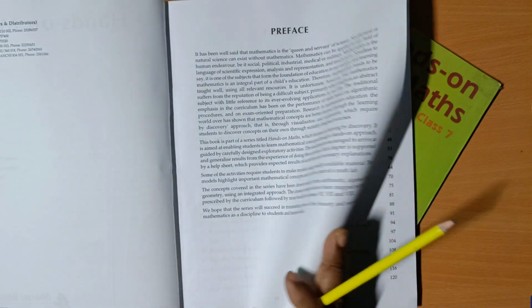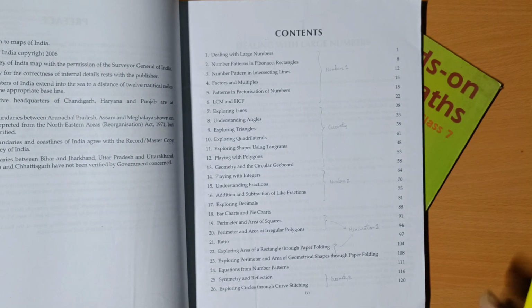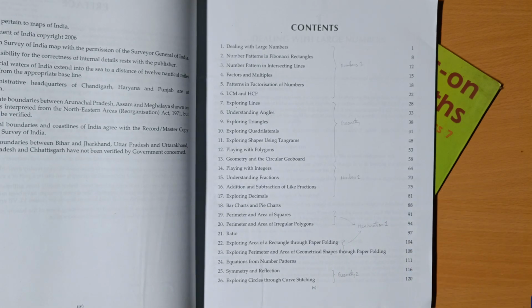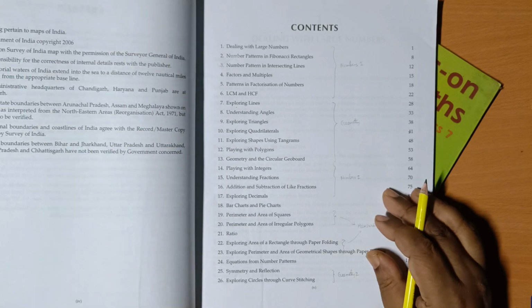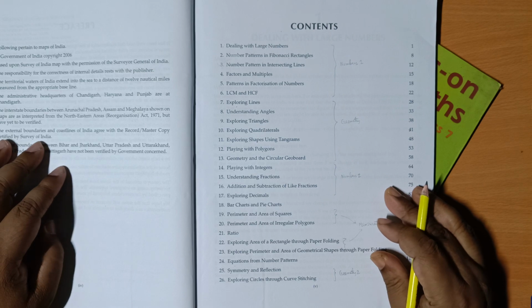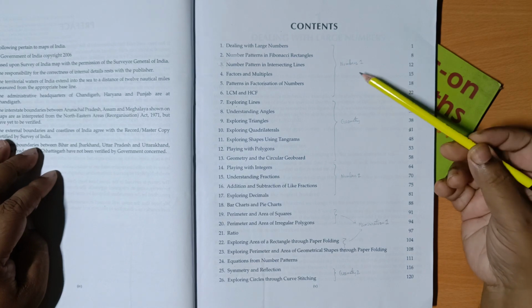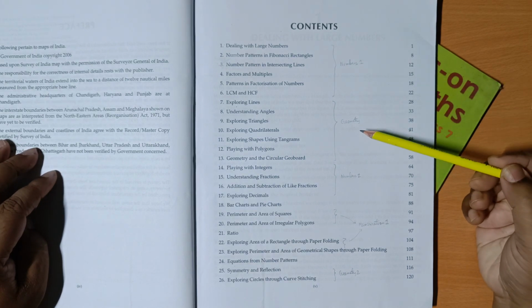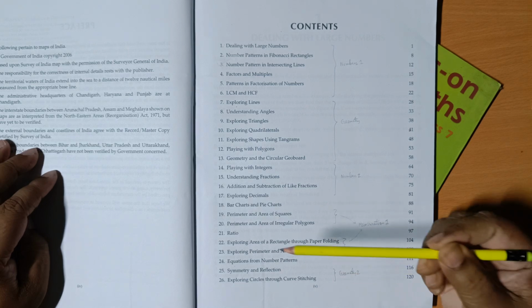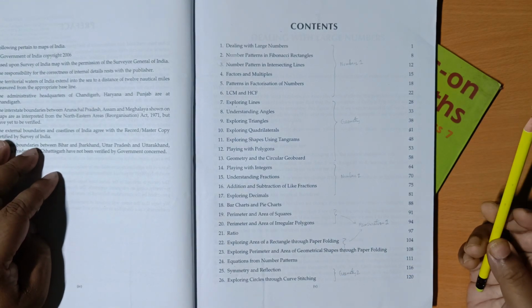So this is the preface and this is the contents, as you can see. There are overall 26 very important activities. Actually there are even more activities, some chapters have more, but overall there are 26 chapters, and I have divided these chapters in numbers, covering numbers, geometry, mensuration, and then again geometry. You will also find a chapter on ratio and then algebra. So what are these chapters?